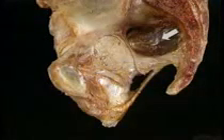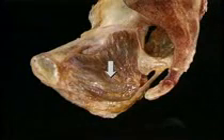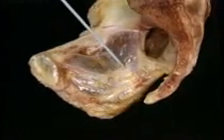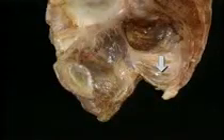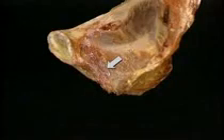Here's piriformis. Here's obturator internus. Here's the tendinous arch. Here's coccygeus. Here's the levator ani. This part is iliococcygeus. This part is pubococcygeus.